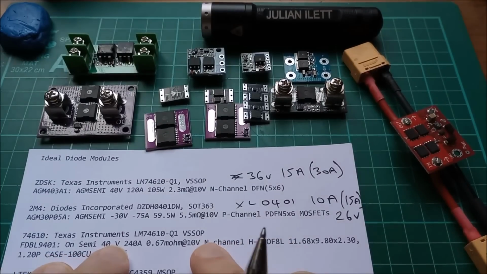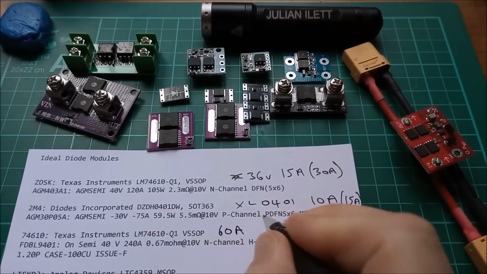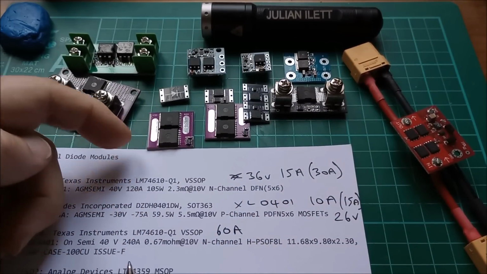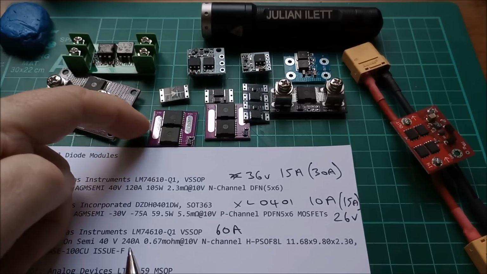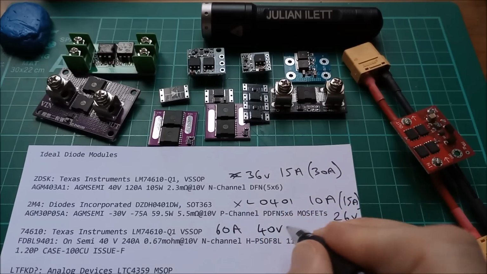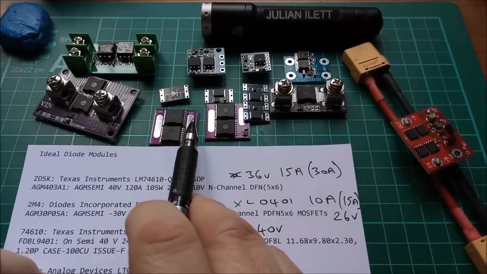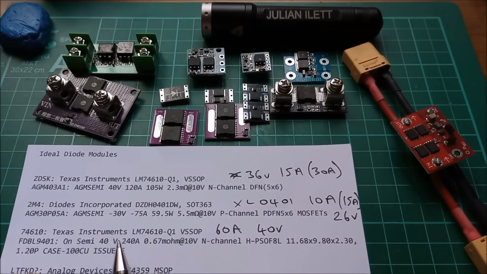So on the AliExpress listing, this module is saying 60 amps. The MOSFET itself is probably higher than that, yes, 240, but of course you can't do that because it's not heat sinked, and it's saying 40 volts is the maximum between anode and cathode. Now of course that means you've got a 40 volt maximum between drain and source, and yes, that indeed is the maximum voltage for this particular on semi FDBL9401 MOSFET, which they're using two of.